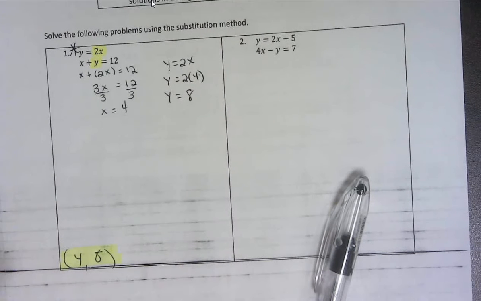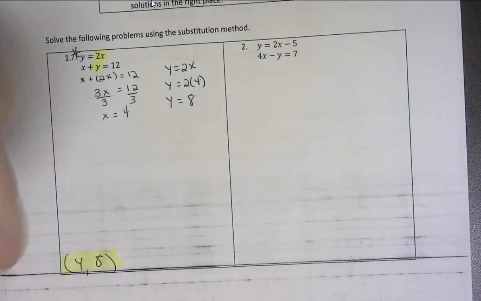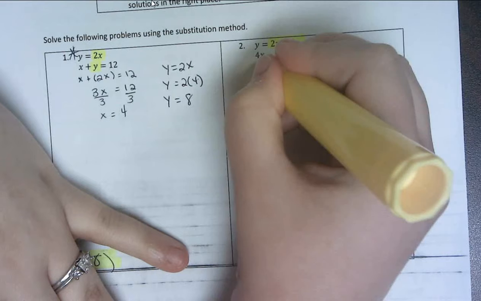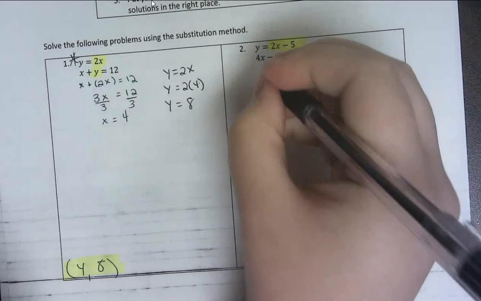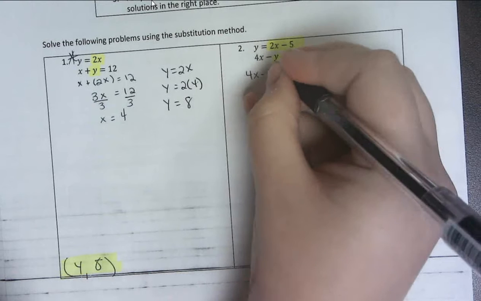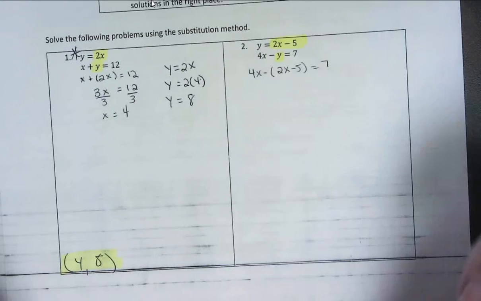All right, problem 2. We do have a variable already by itself, so that's good. So we take this 2x minus 5 and we replace it with where that y is. Y'all, it's very important that you plug these in using parentheses. So I have 4x minus, and in place of y, I'm going to put (2x minus 5) equals 7.